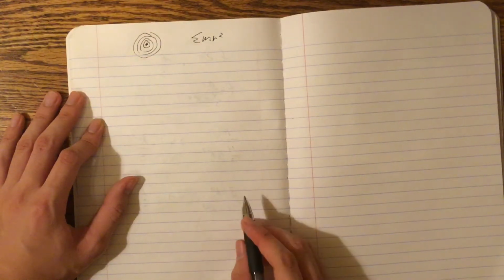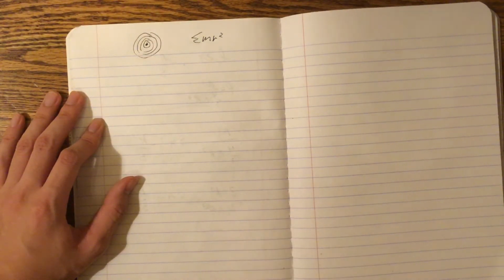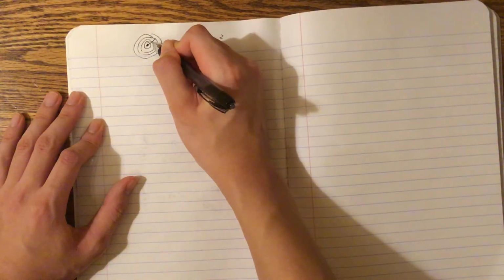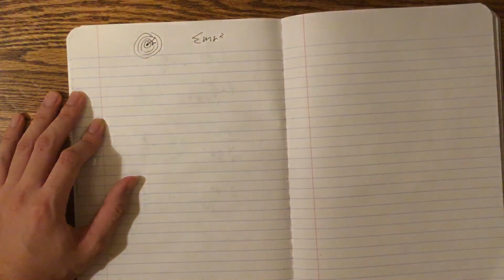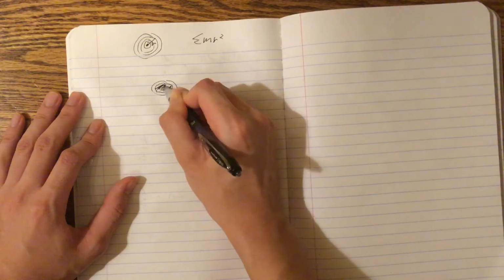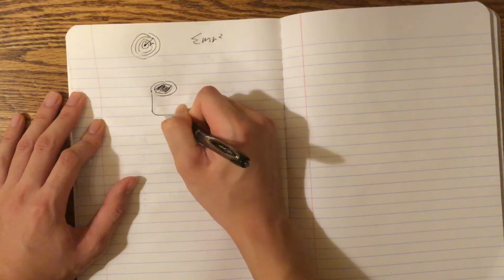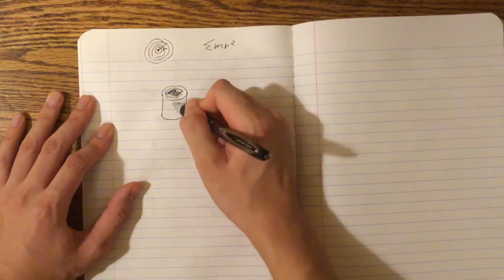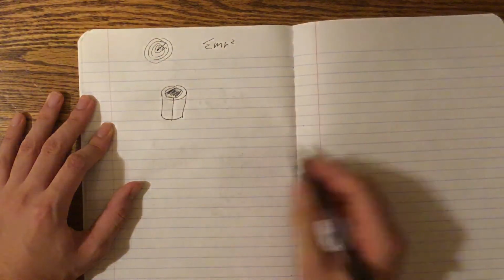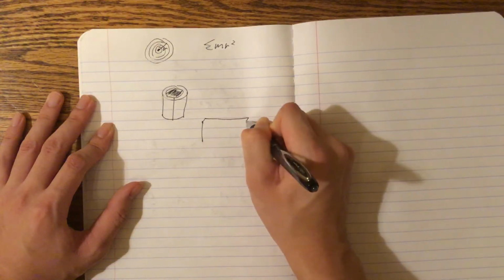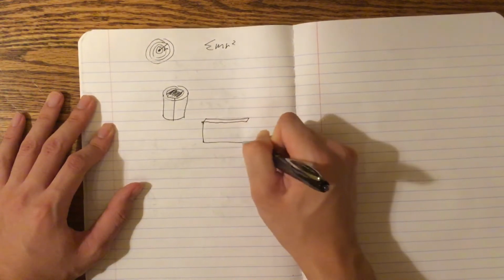gonna try to find the volume of each individual hollow cylinder with respect to its distance from the axis of rotation. Alright, so just to give a diagram, this would be a hollow cylinder. So let's cut this cylinder here and let's extend it so it becomes a rectangular prism.